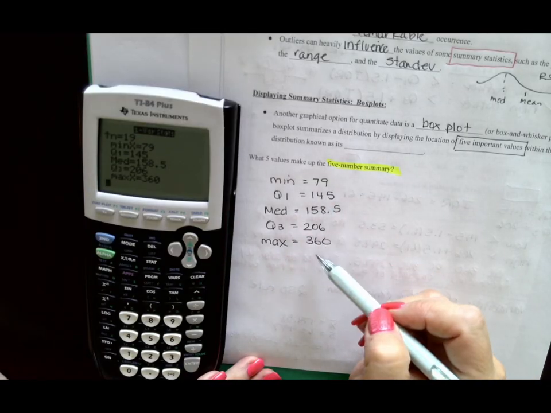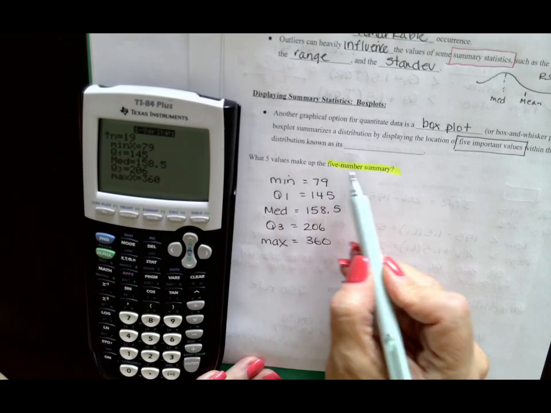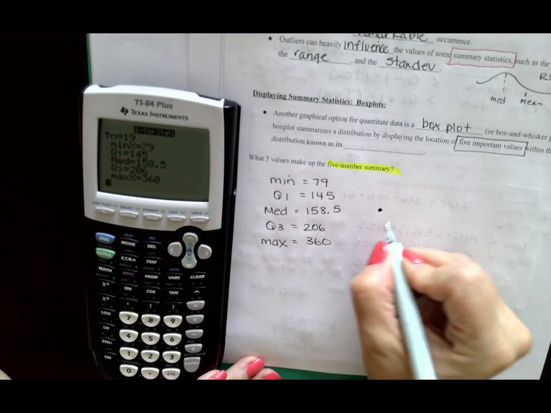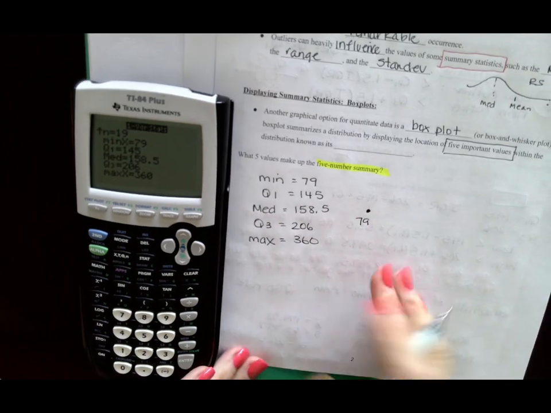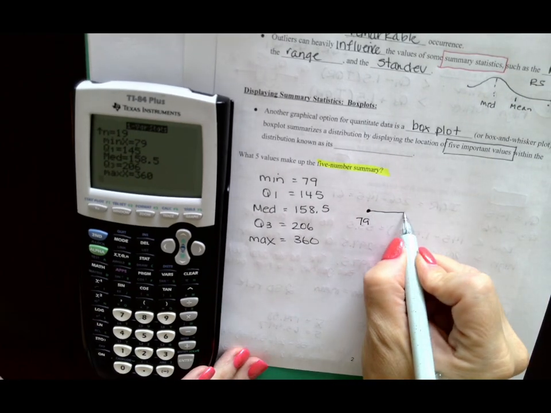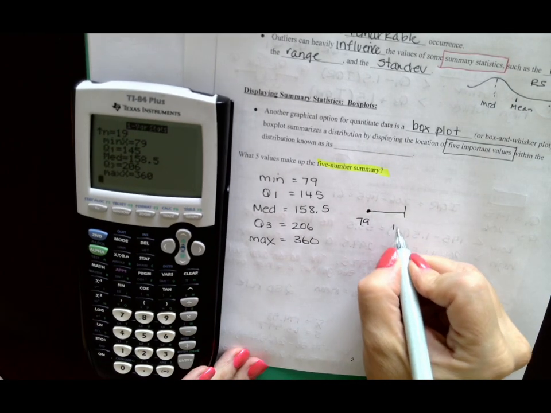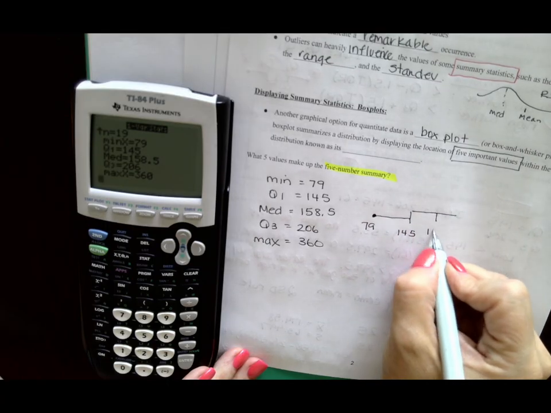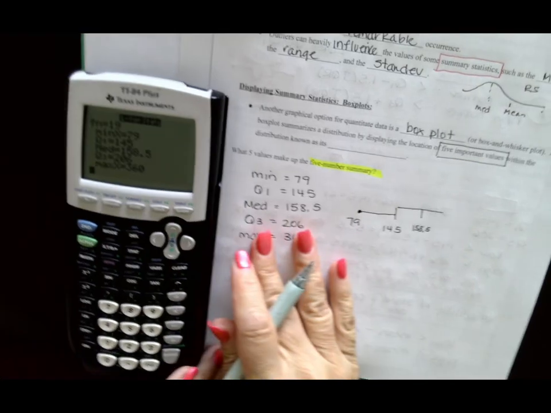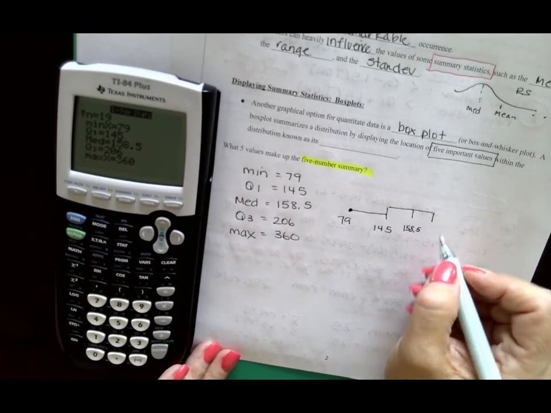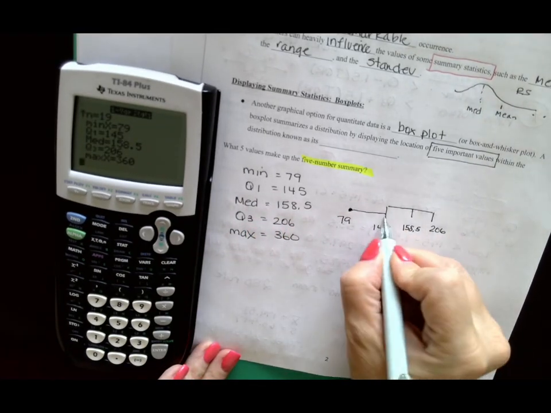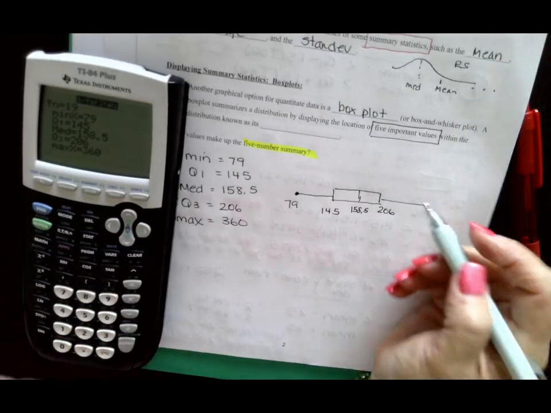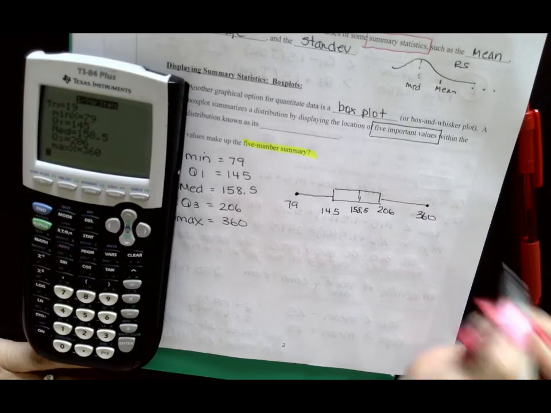So these are the 5 numbers that make up, and they call it the 5-number summary, but it's what makes up the box plot. So if I was going to graph this, I would have my low value here, which is 79, and then I would have this value here at 145, that's my Q1. And then I have a value here at 158.5, that's my median. And then this value here at 206. And then all the way out here, I have this value here, which is 360.